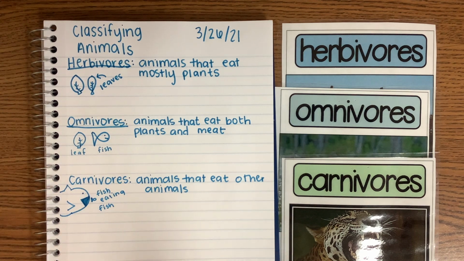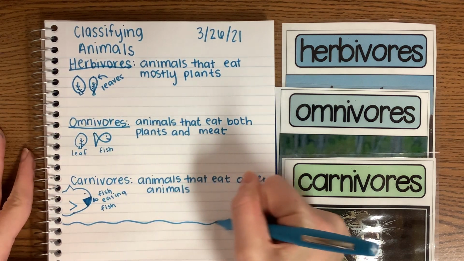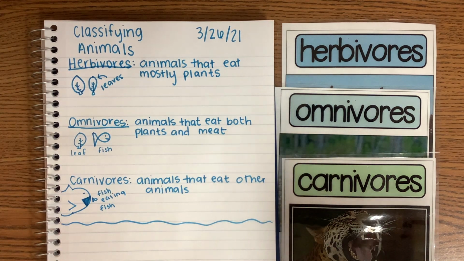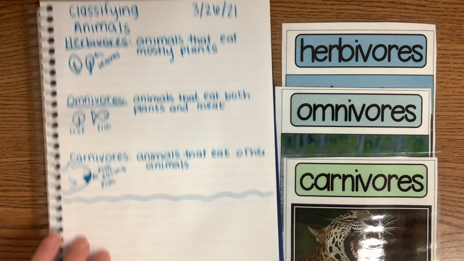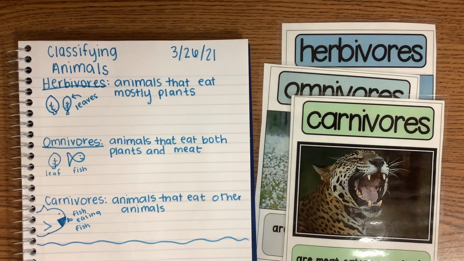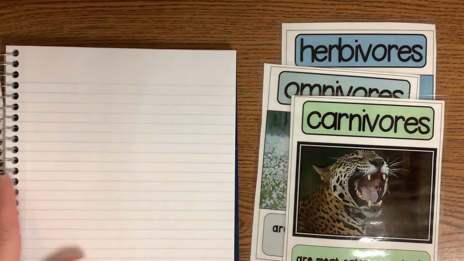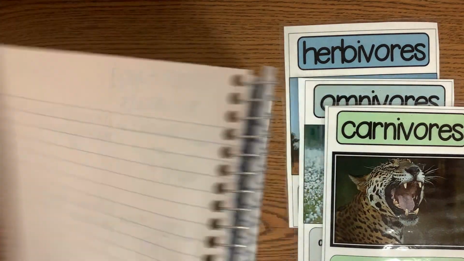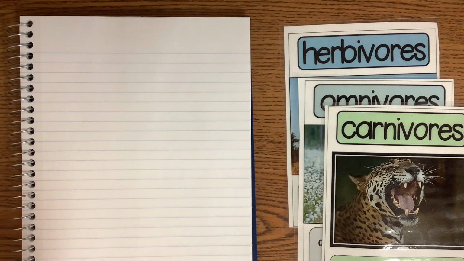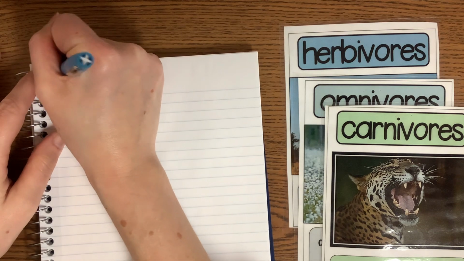Now, if you have room on this page, you can keep writing on this page. We're gonna draw a line. And if you still have room, we're gonna write 3 different types of animals. I mean, not animals. We're gonna write 3 different types of organisms. So if you have room, you can keep writing on this page. My notebook is really small, so I'm going to turn the page. Pause it if you need to. Okay, so I'm going to turn the page. On this page, or if you drew a line, under your line, we're going to write classifying organisms.